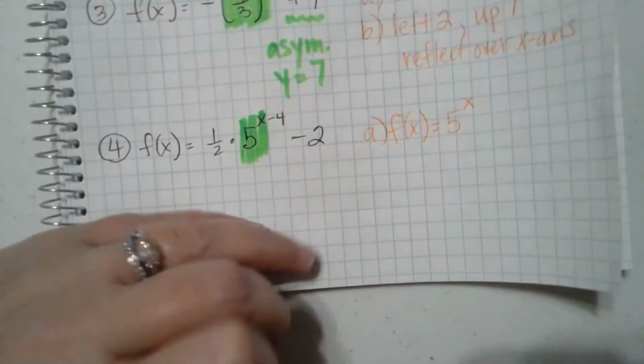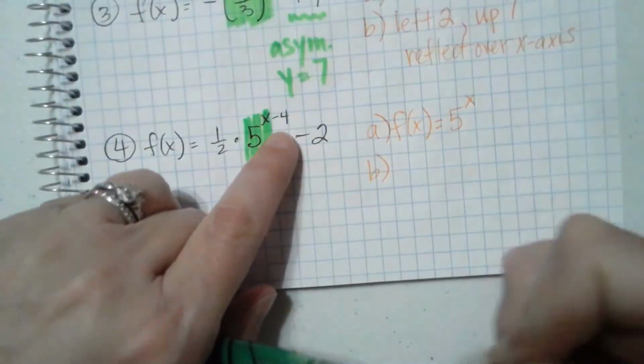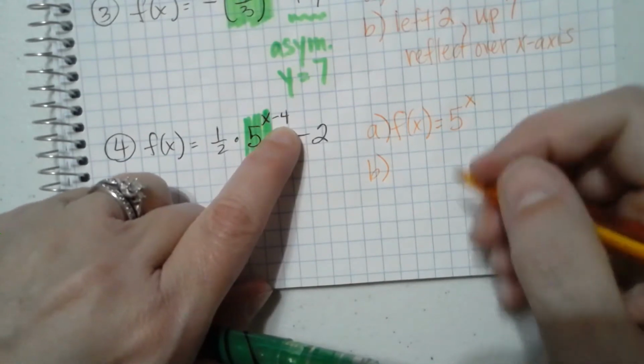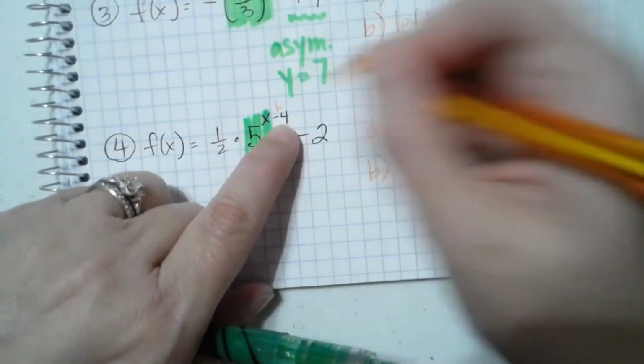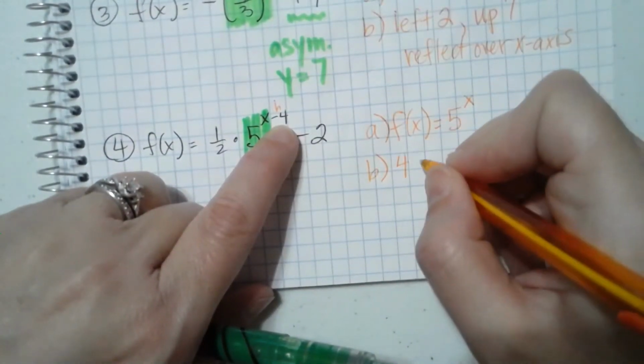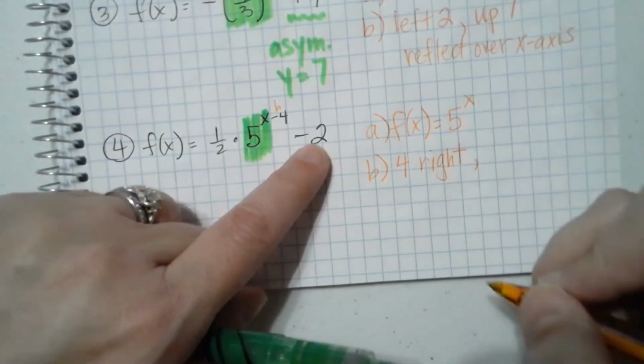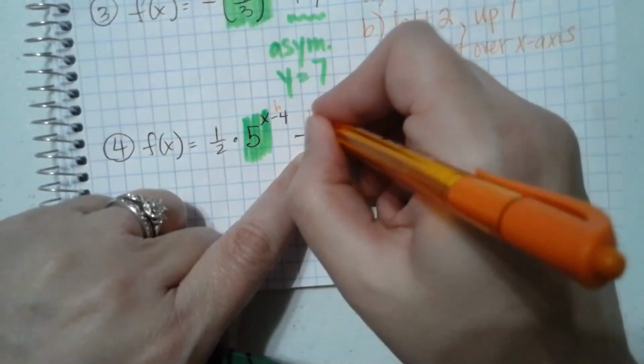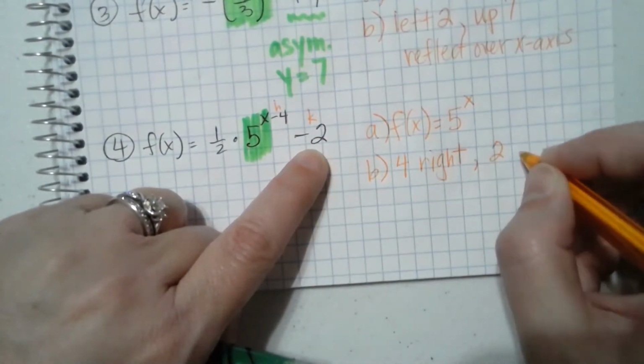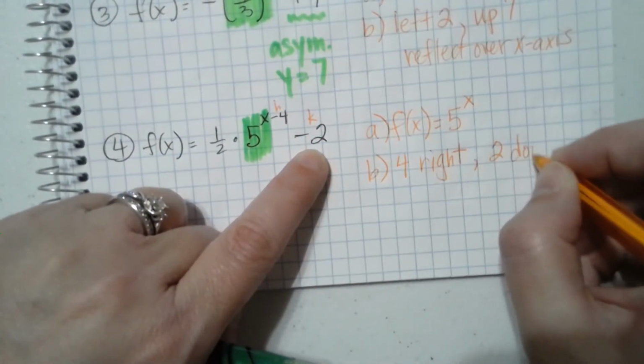Okay, everything else is extra. So what does this minus 4 do? That's h. So that's going to be 4 to the right. Minus 2 out here, this is k. So that's going to be 2 down.